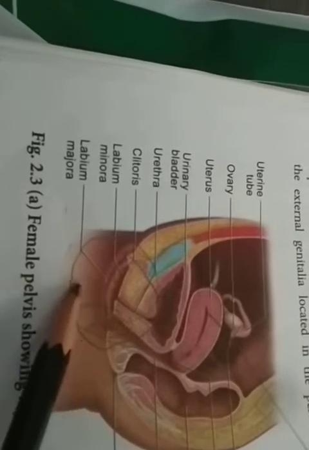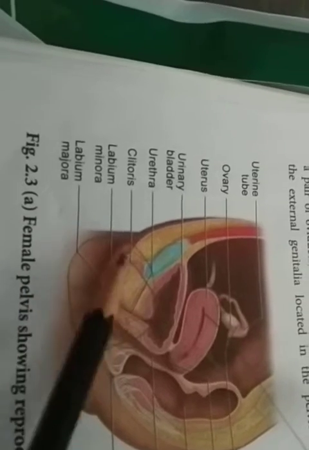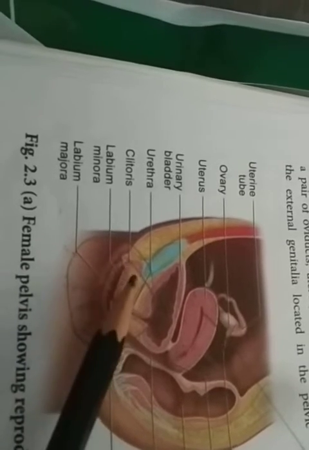It is a female copulatory organ. It leads into the exterior. These 3 main parts are present in the external genitalia: labia majora, labia minora, and the clitoris. Okay, did you understand, students? This is the structure of the female reproductive system.